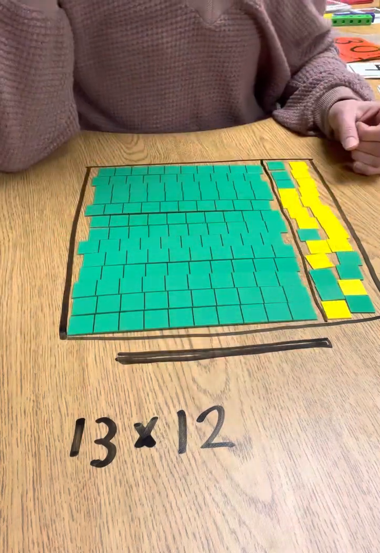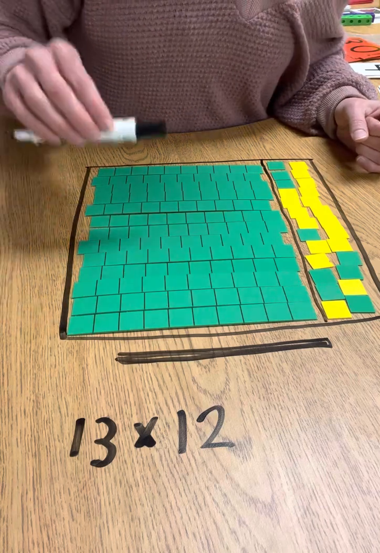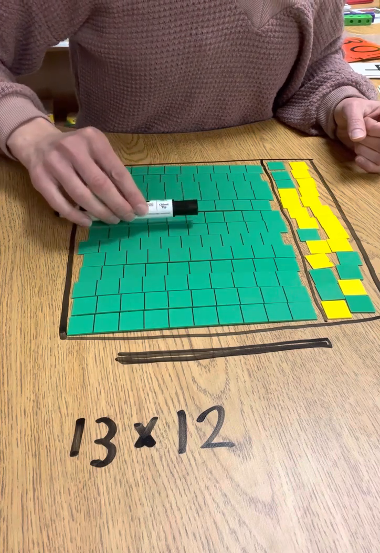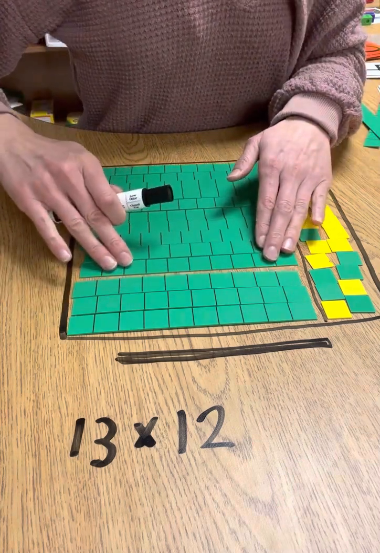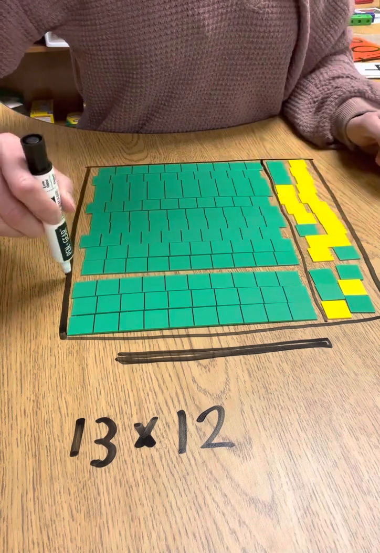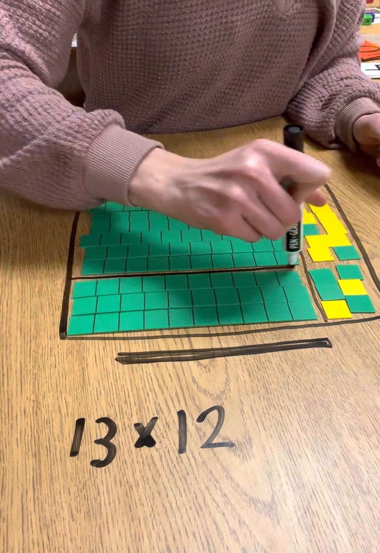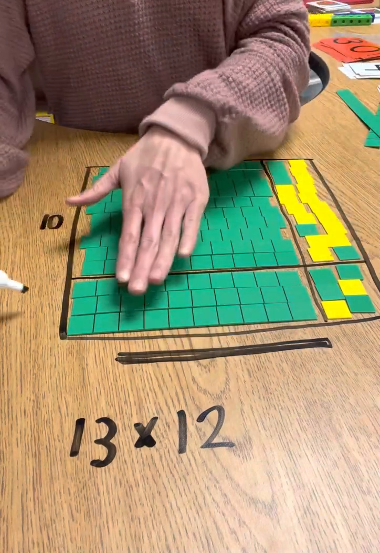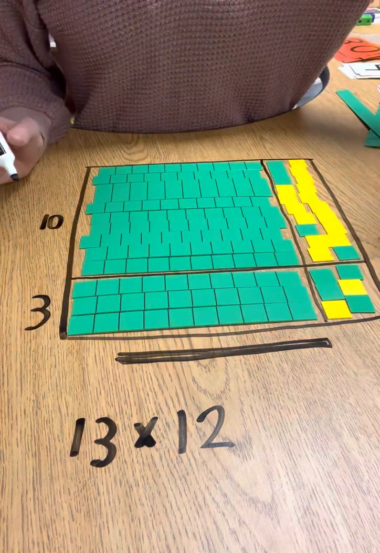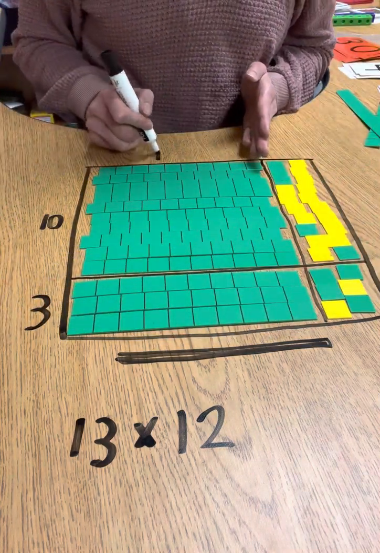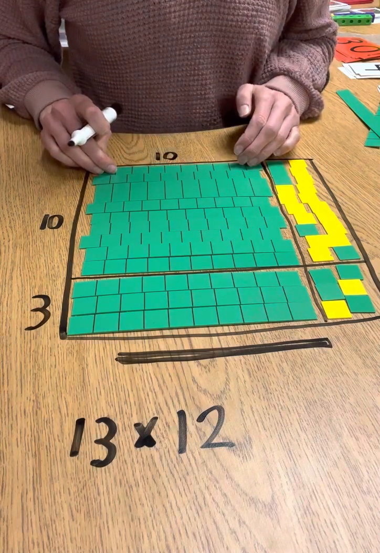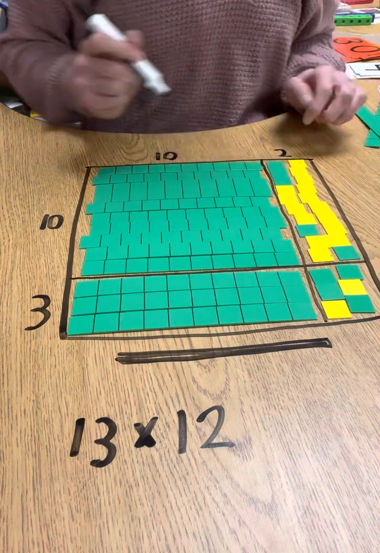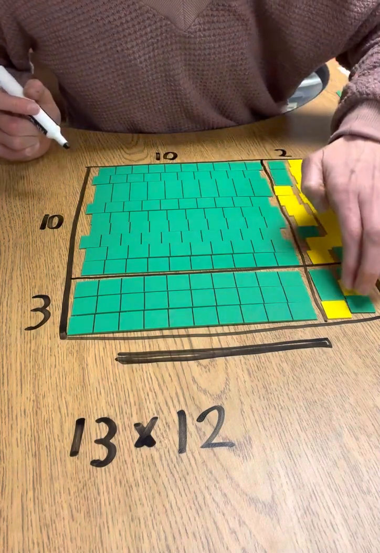But I can split it in one other place. I can count 10 rows and split it there as well. So 1, 2, 3, 4, 5, 6, 7, 8, 9, 10. So I'm going to actually make a little bit of a split here. Now, I know that I have 10 rows and 3 more rows right here. And I also have 10 seats in this section. I have still 10 seats in that section. And here I still have 2 seats in these sections all the way down to the bottom.